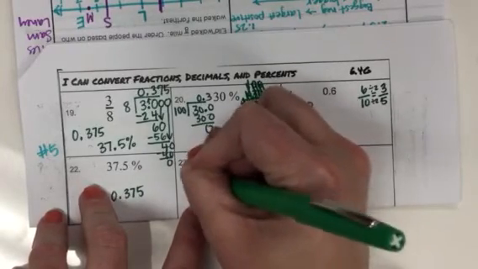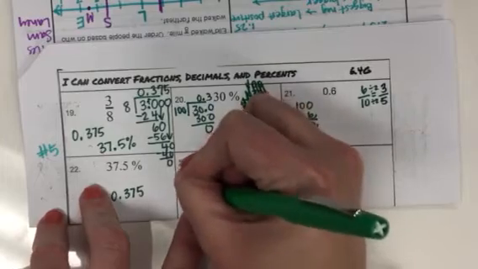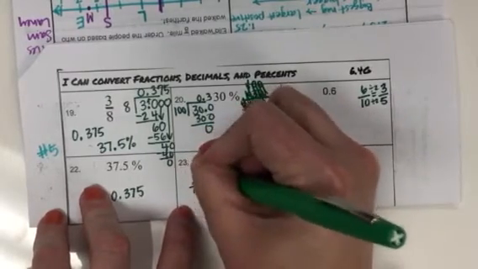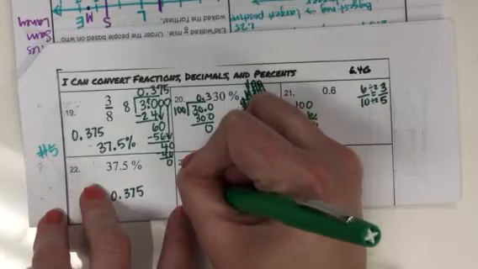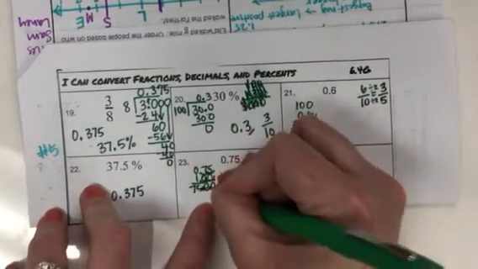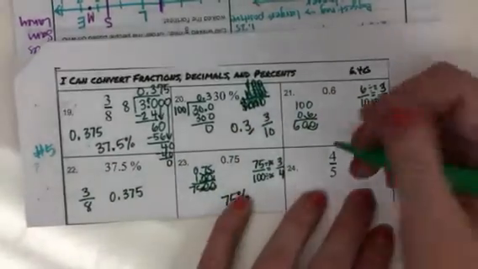0 times everything is 0. 0 times everything is 0. 1 times 5 is 5. 1 times 7 is 7. I have 2 decimal places, so I need 2 decimal places in my answer. So my answer would be 75%. And then I have 4/5.